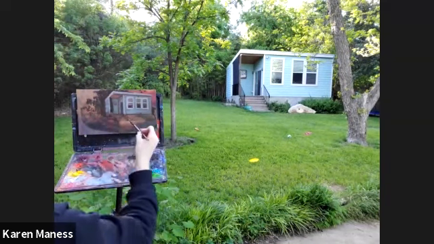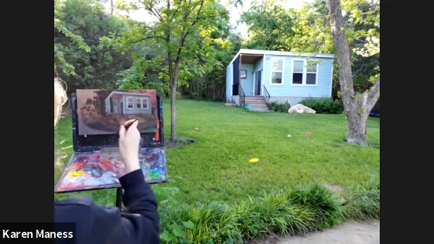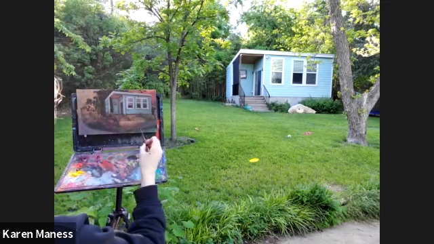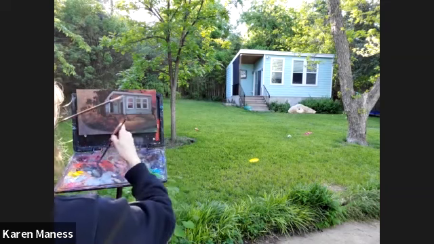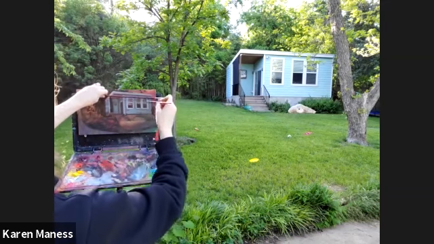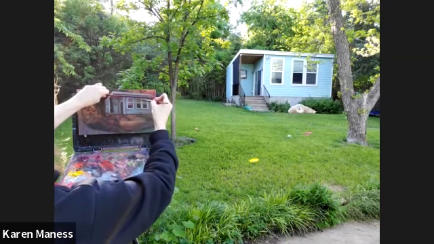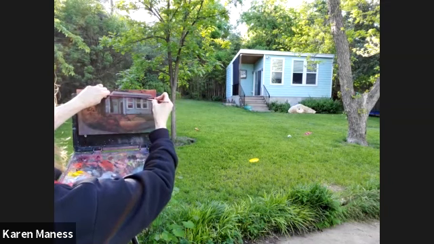All right, so much more to do and so little sun. You could also take this opportunity to clean up those edges and details.